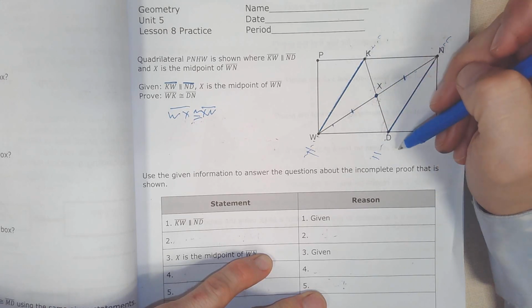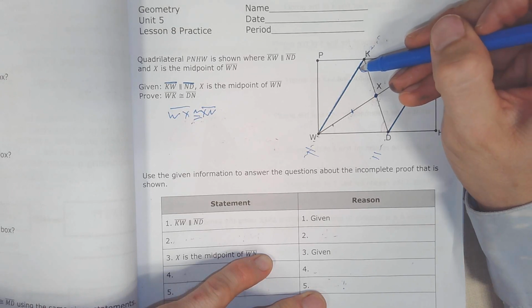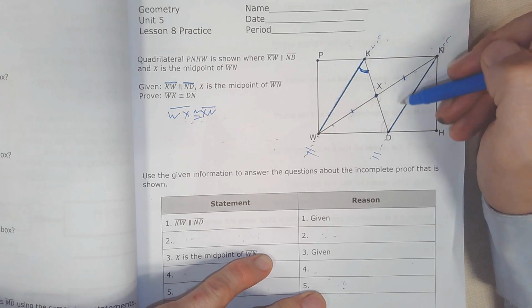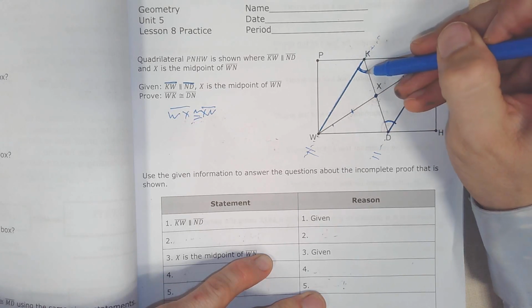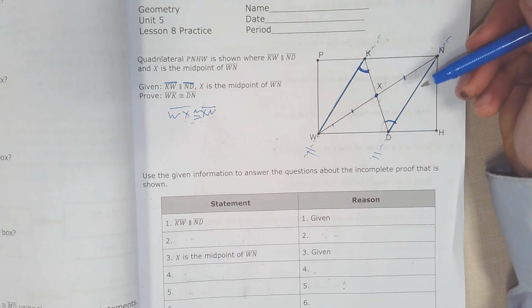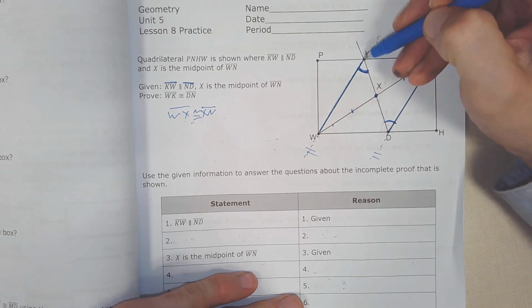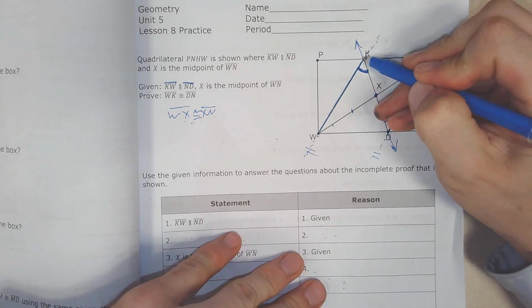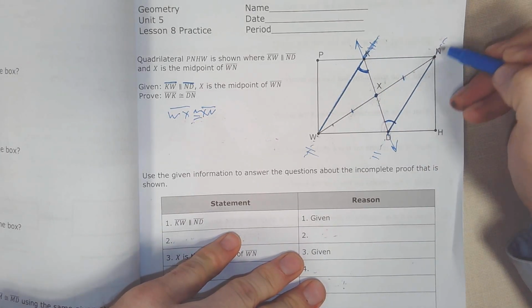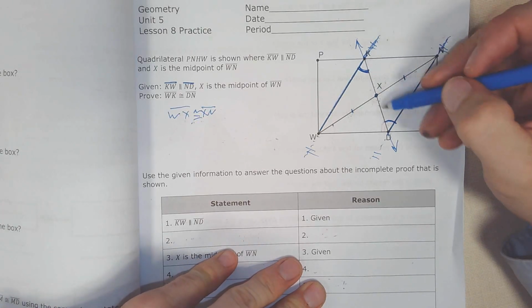Well, if this is a transversal, that means that this and this are alternate interior angles. Right, so these are the parallel lines. This is my transversal. Okay, parallel lines, my transversal. Right, so these are alternate interior angles.